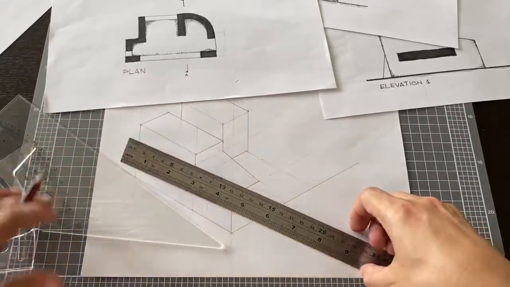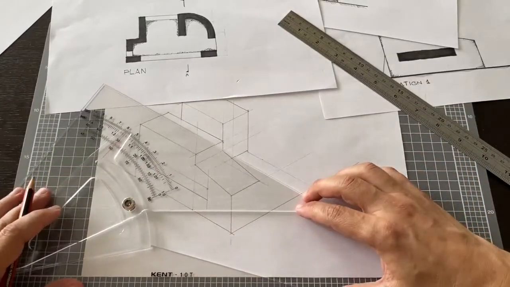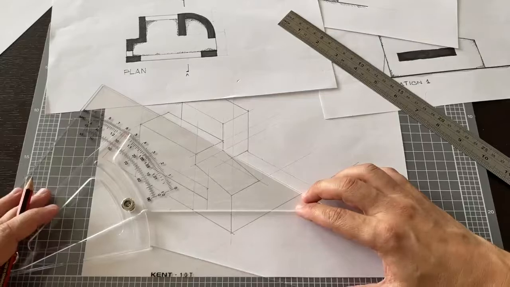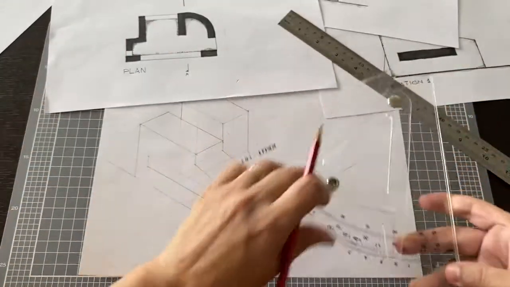Again, once you have one, actually, you don't need to do the others, because you can just do the 30-degree line, and that should be giving the other side, right? So there you go.